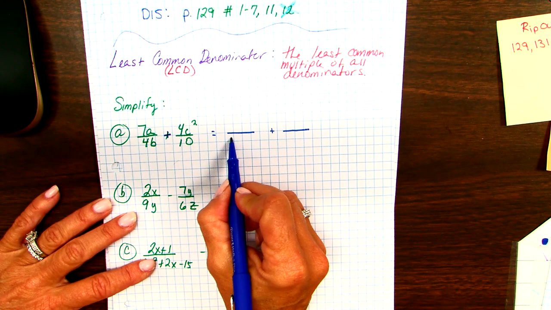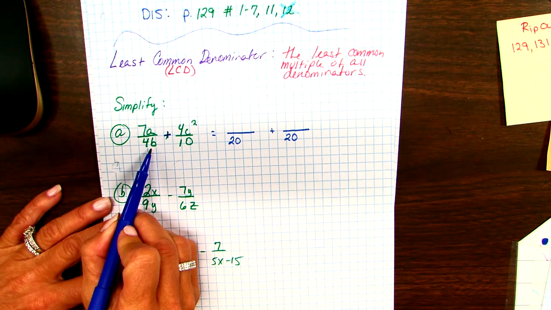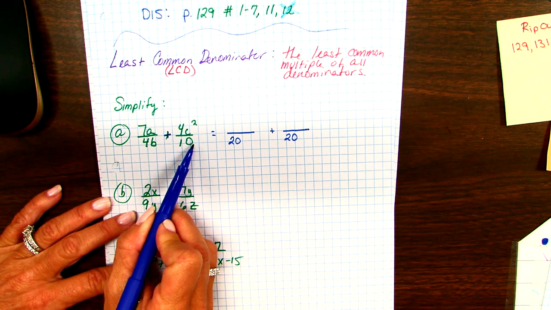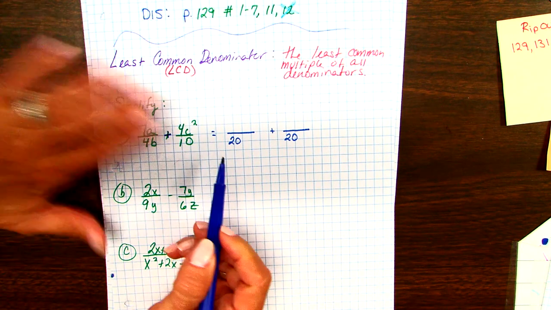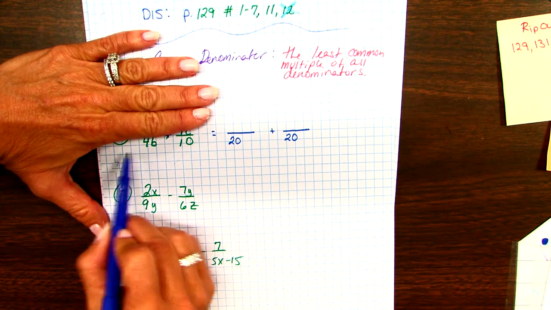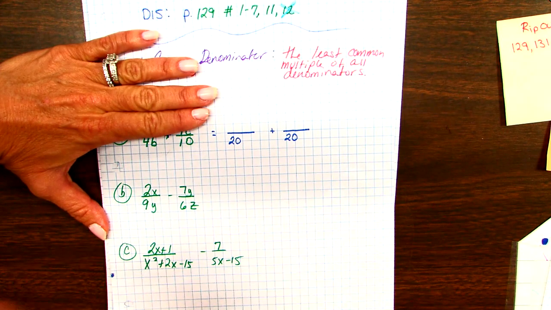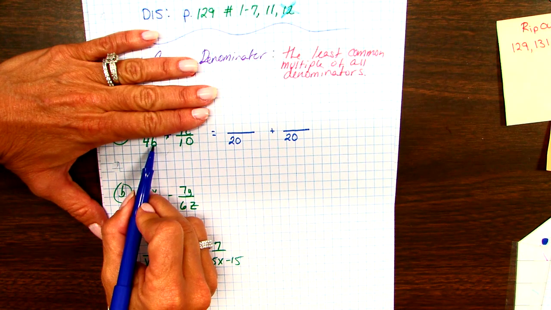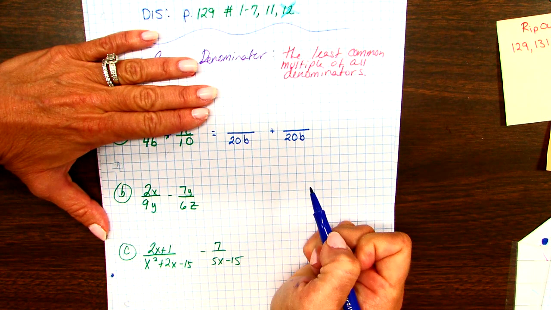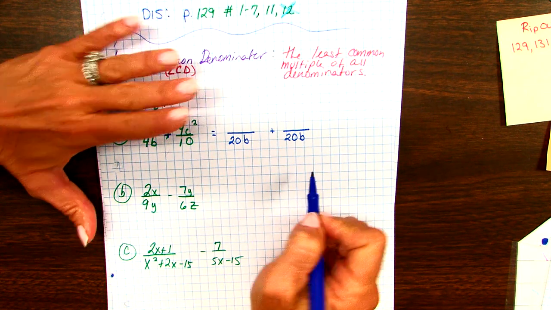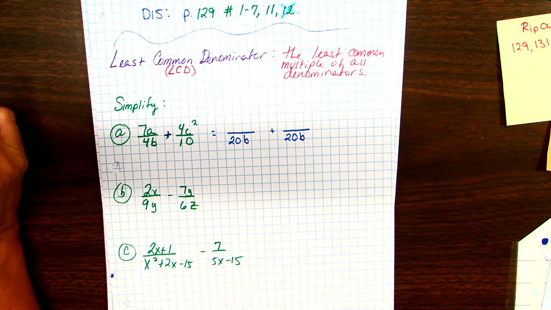So we know there's going to be a 20 in our denominator. Now we have to look at the letters. There's one B here and no B here. We have to have everything represented. If there's a number in the denominator or a letter in the denominator, it has to be over here. And 4 and 10 are inside of those 20s, so we covered that. But if there's a B here, we have to have a B over here, okay? And we'll keep talking about that. But 20b is your least common denominator.